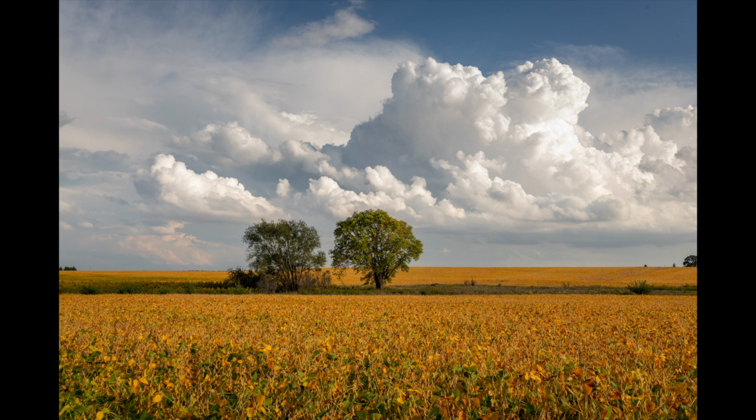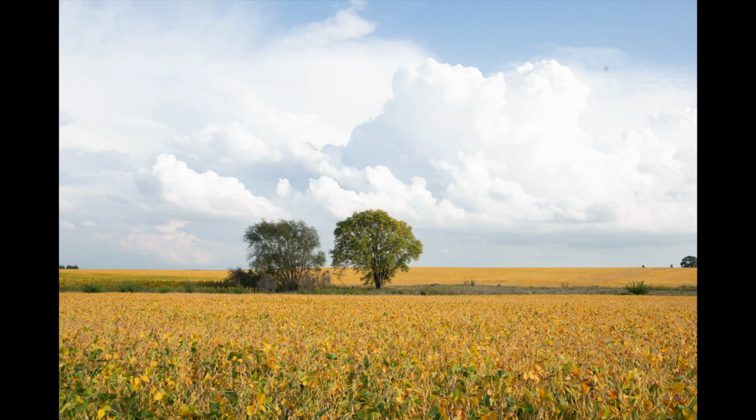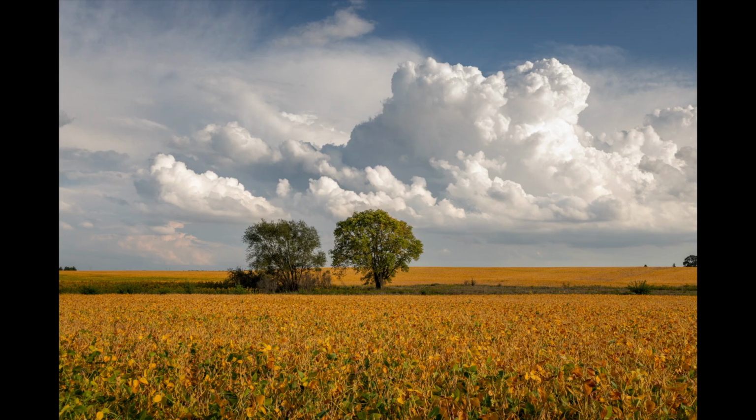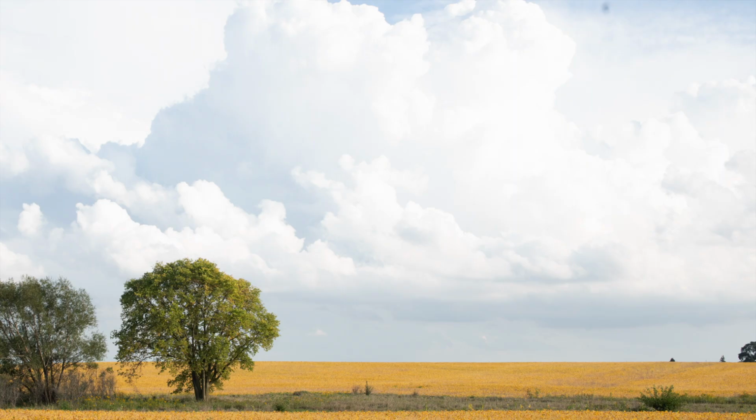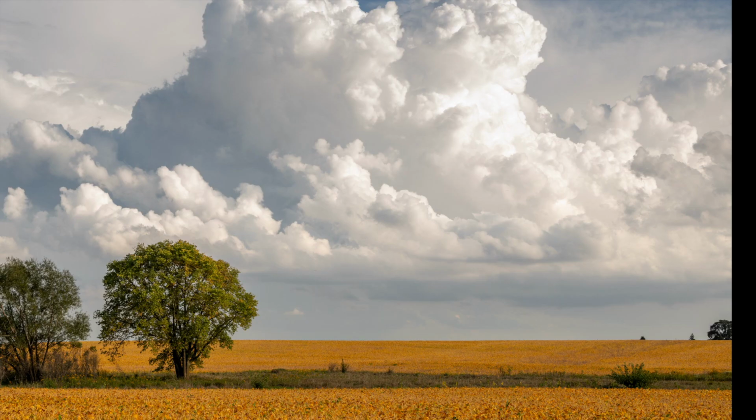It's a 45 megapixel sensor, and look how well it pulled back those highlights that were clipped on the first image. This to this. This to that. That is crazy how good that is.